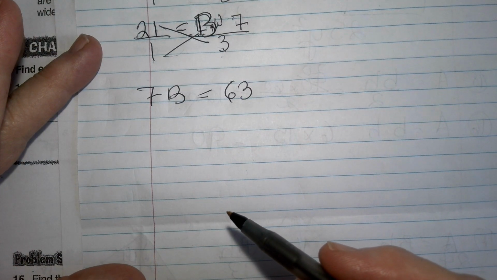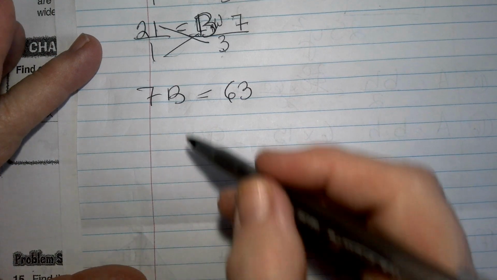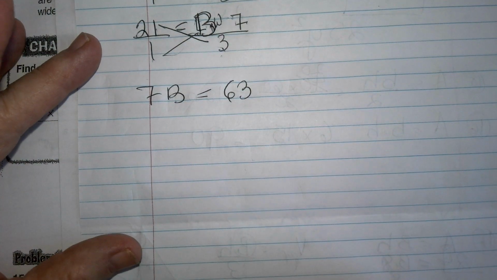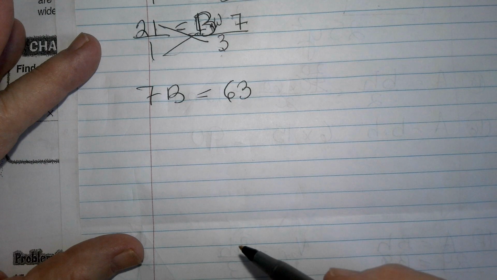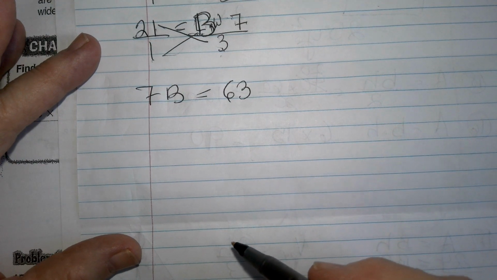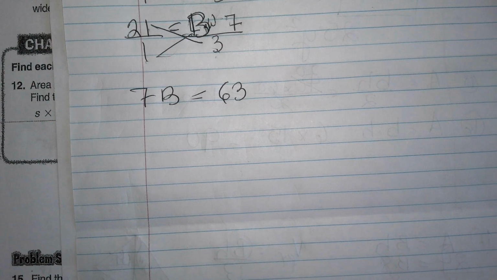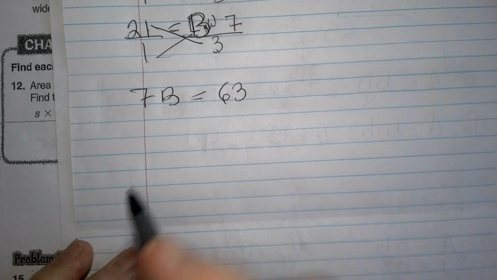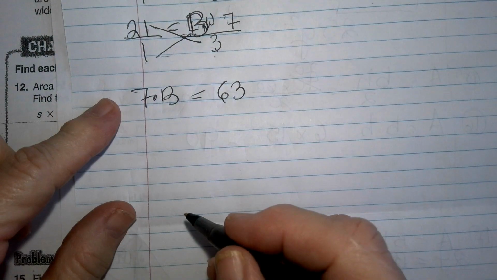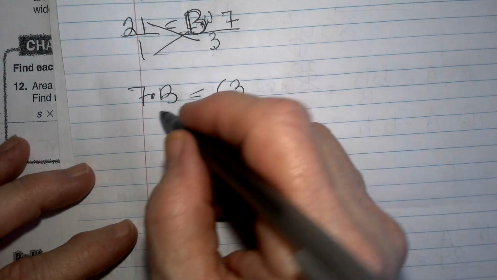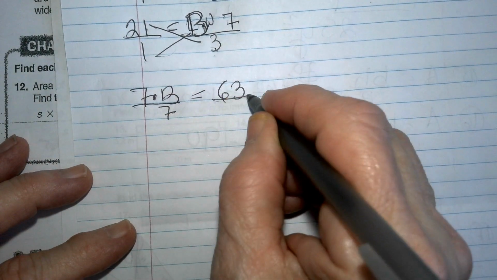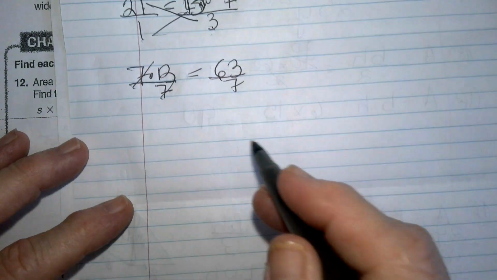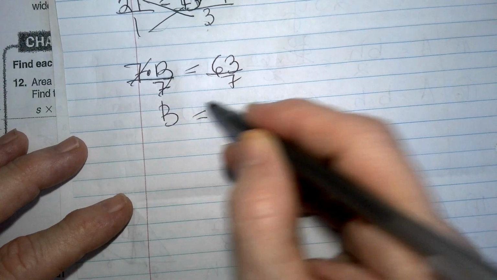Yes, go ahead. I know, but why are you saying division? You don't just say, oh, because it's necessary. No, because it's a multiplication and you do the opposite. So that's why you're doing division. You're doing the opposite. So the base area is going to be what?